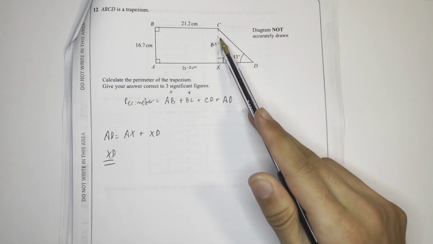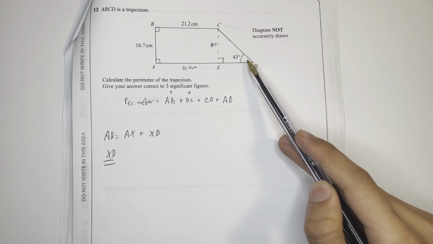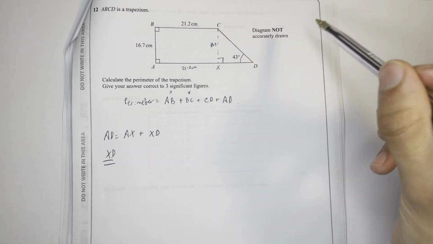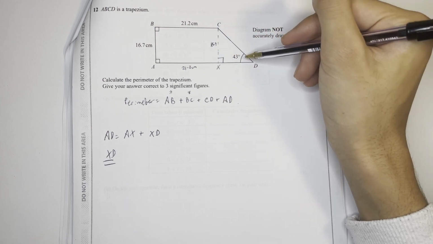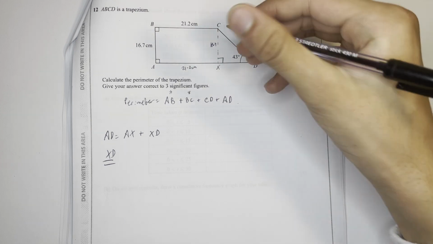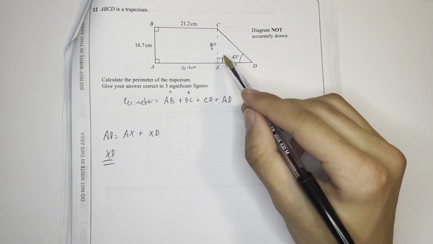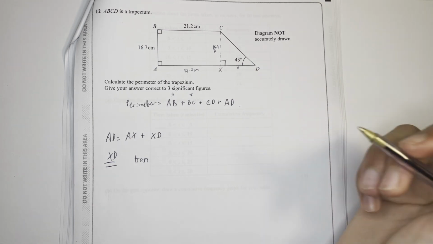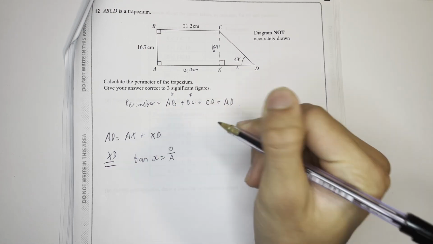Because we formed a right angled triangle, the triangle CXD, we can definitely use some trigonometry, seeing as we have one angle and we have one side. We want to find XD, and we have CX, and this means that in relation to this angle, we have the opposite, and we're looking for the adjacent. So we're dealing with opposite and adjacent, so we're going to be using tan, and the formula for using tan is that tan x is equal to the opposite over the adjacent.